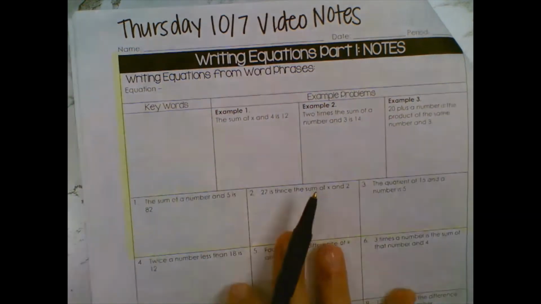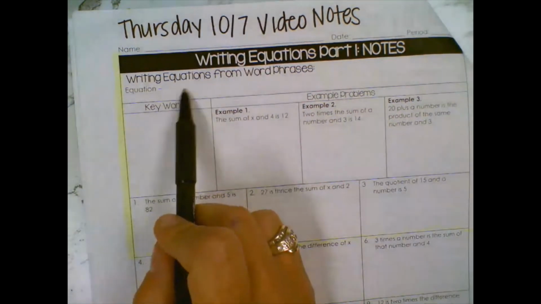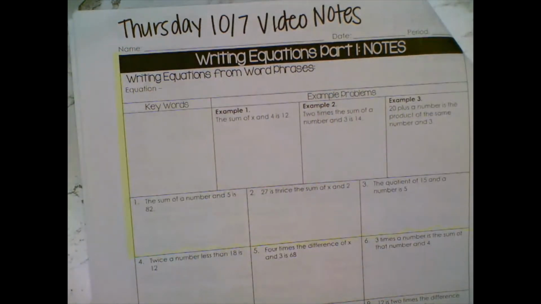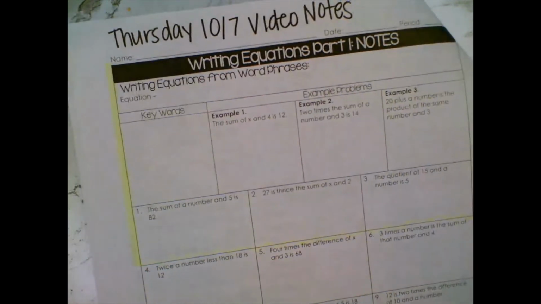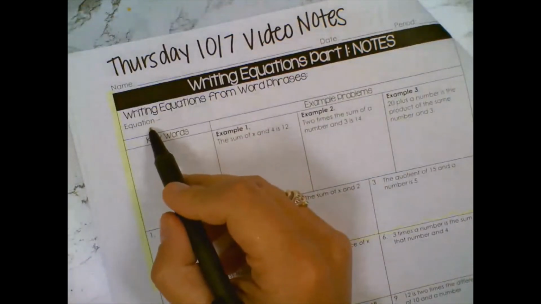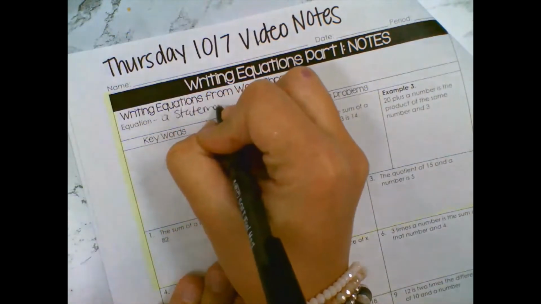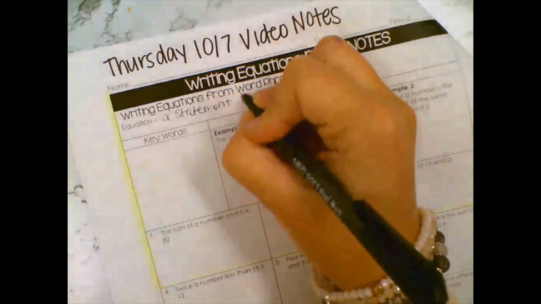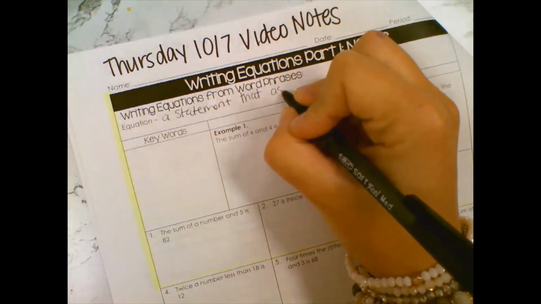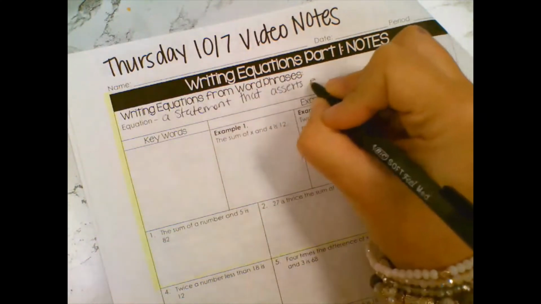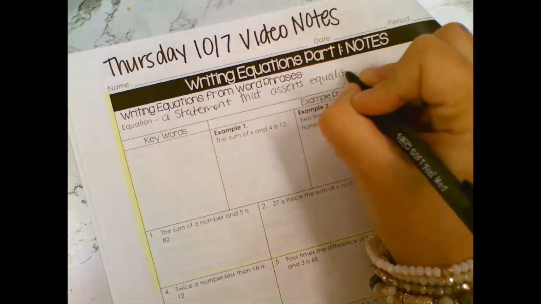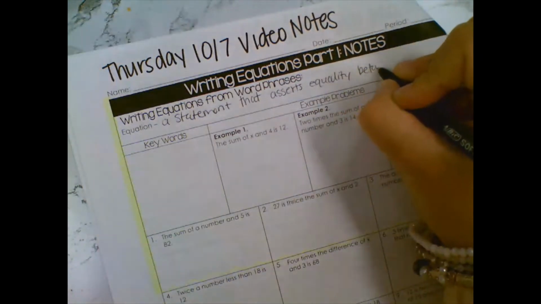So now we're going to look at writing equations from word phrases. So how is this going to be any different from expressions? The difference between an expression and an equation is that an equation is a statement that asserts equality between two expressions.